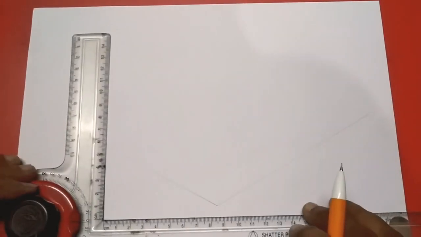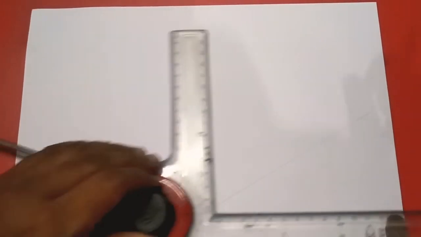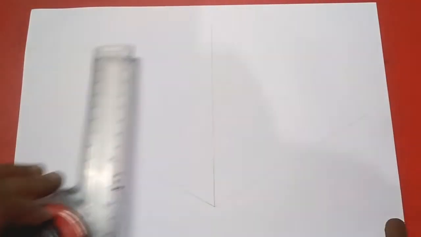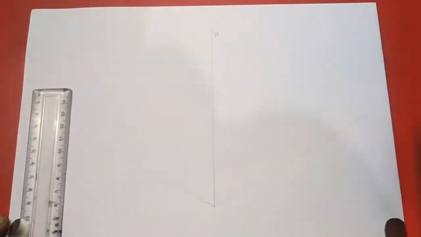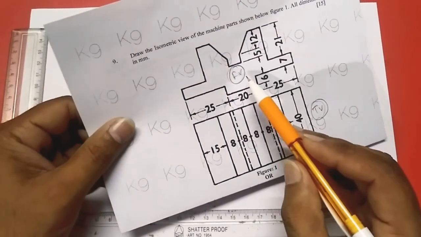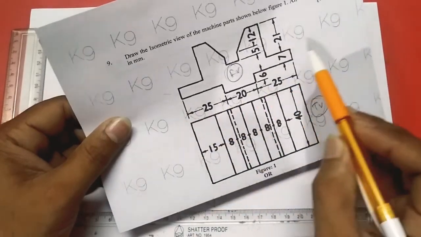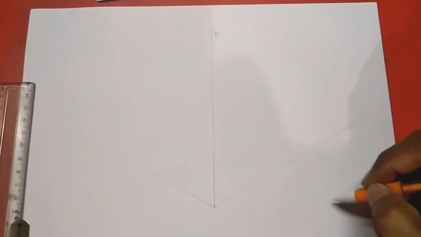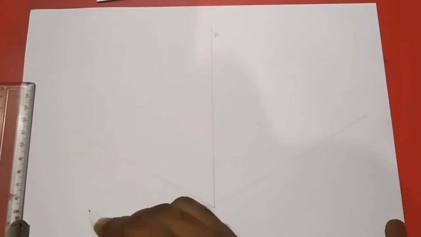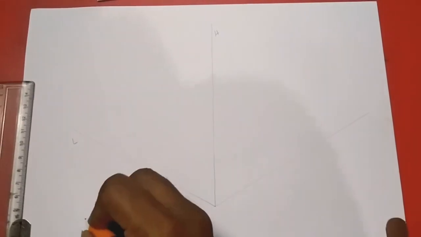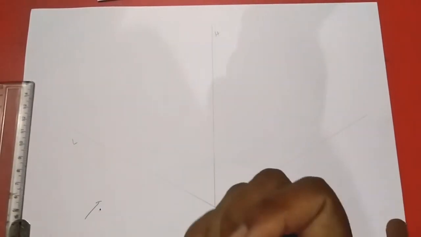And next your height axis. This would be height, and because we are taking this as a front view, both the side views would be the same. So we can take the front view in this direction or in this direction, no matter. So I'll take the front view in this direction.